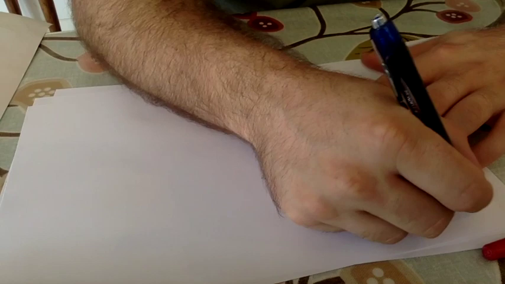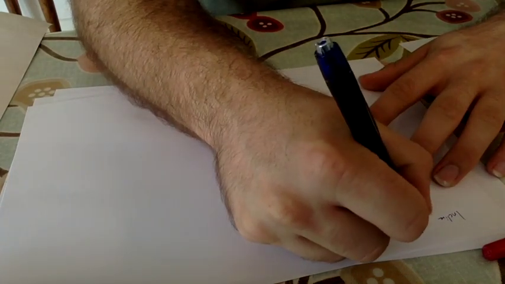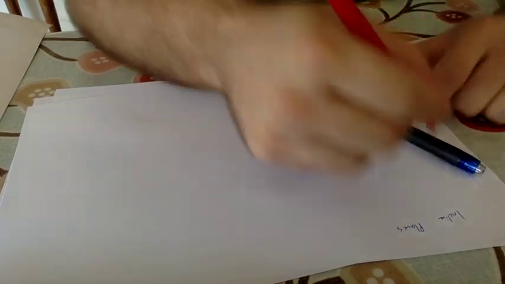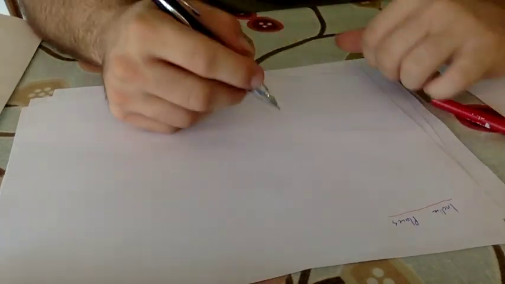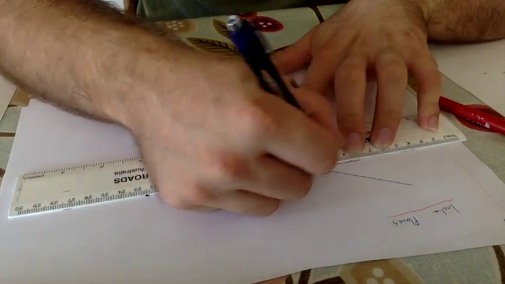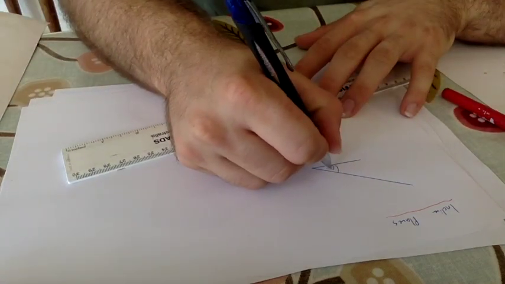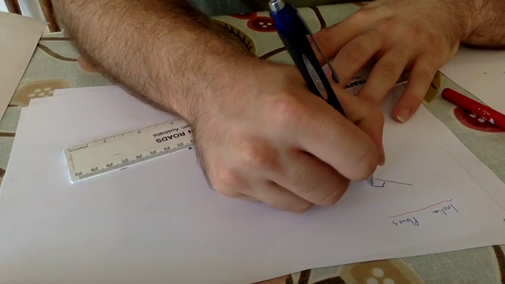So let's take an in-depth look at inclined planes. An example of an inclined plane question is when they would give you a box sliding down a ramp. That's your angle theta. Here's your object.